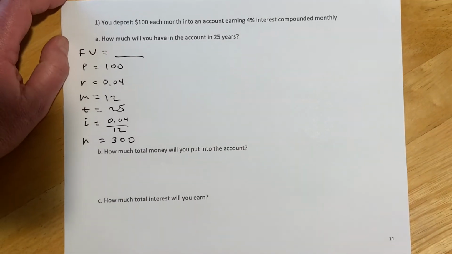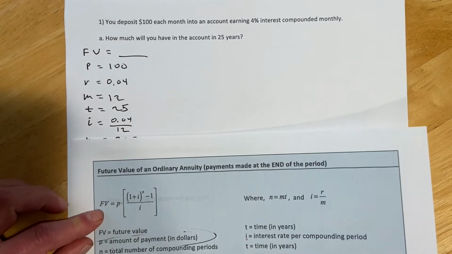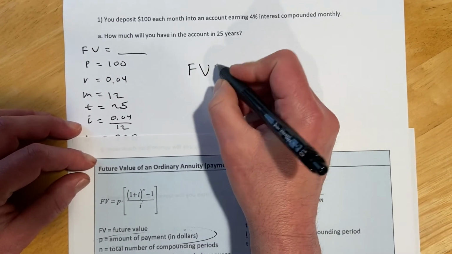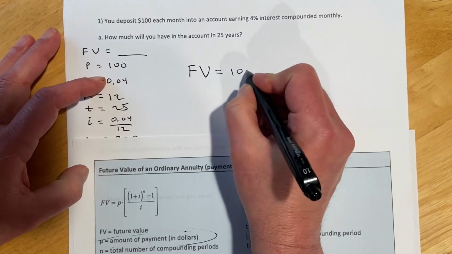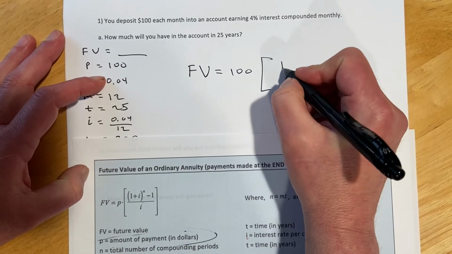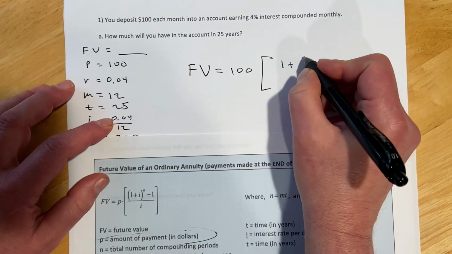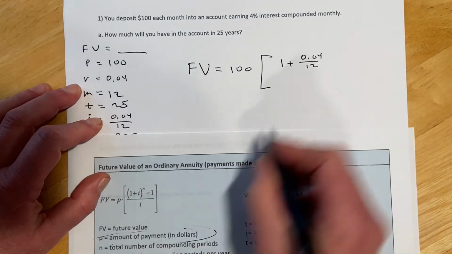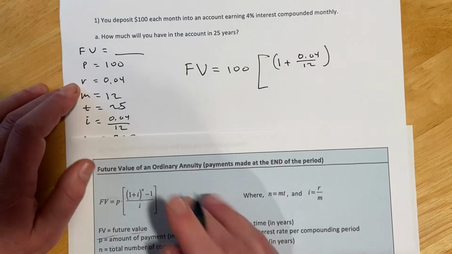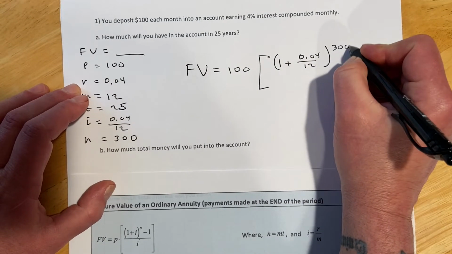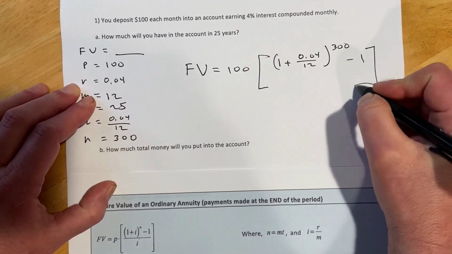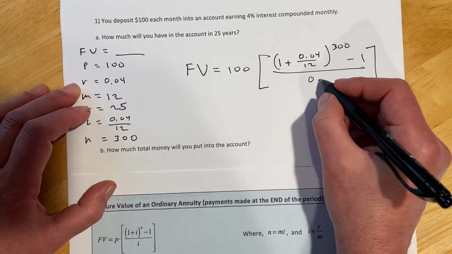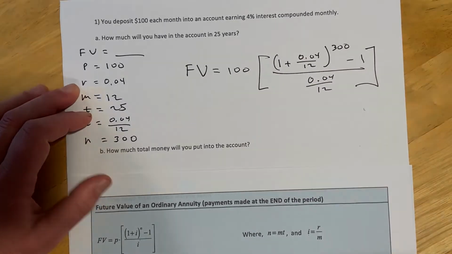So now we're going to take all this and jump it in this formula. Our future value will be the payments, $100, times 1 plus this, to the N, and that was 300, minus 1, and then all over I, and that is 0.04 over 12.